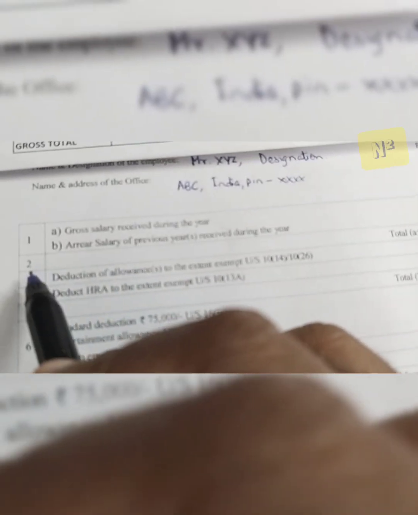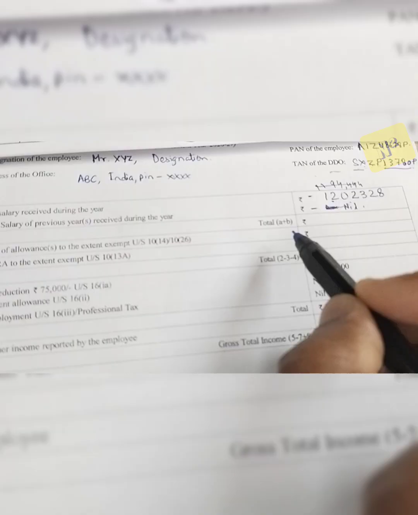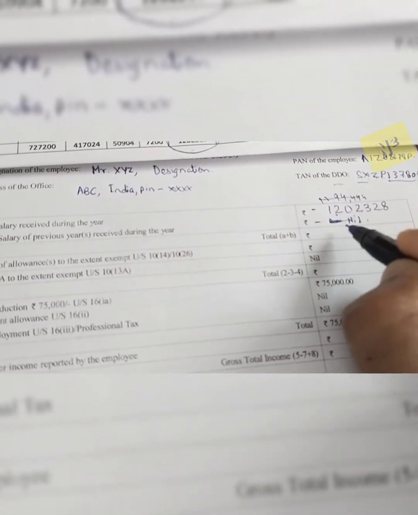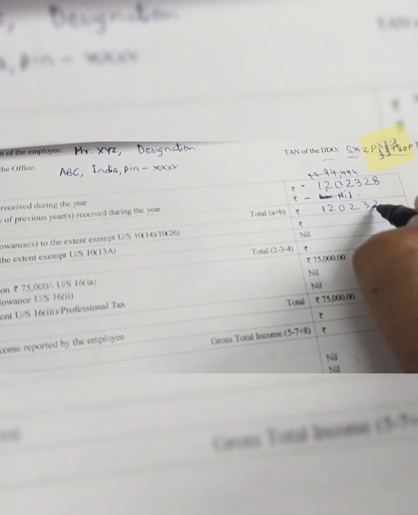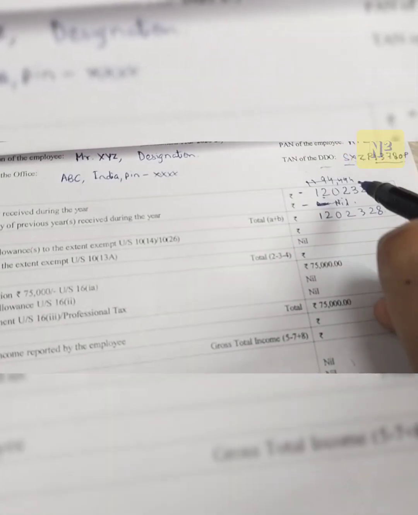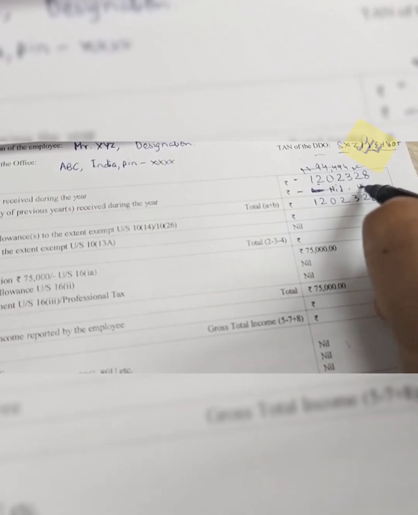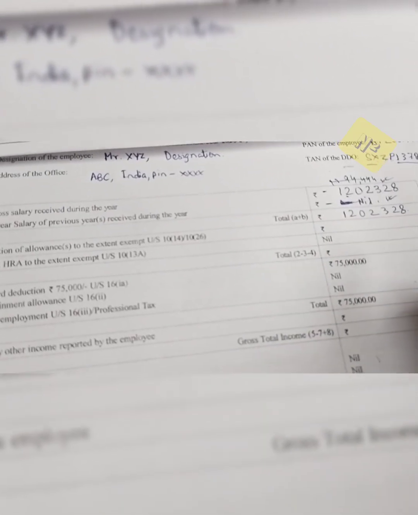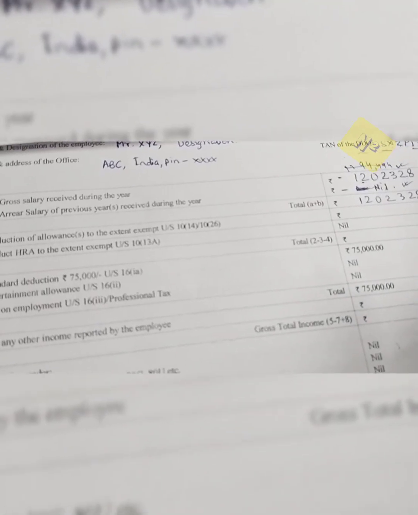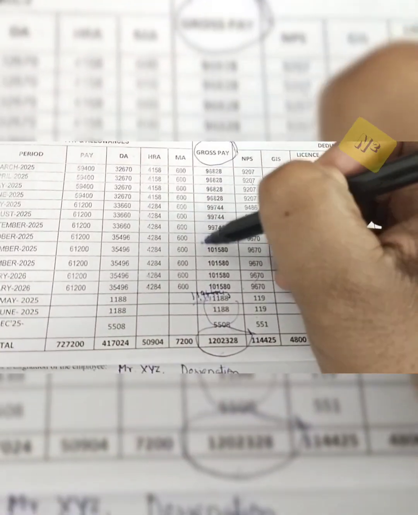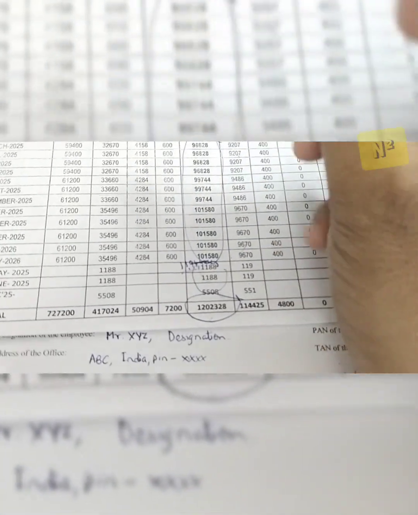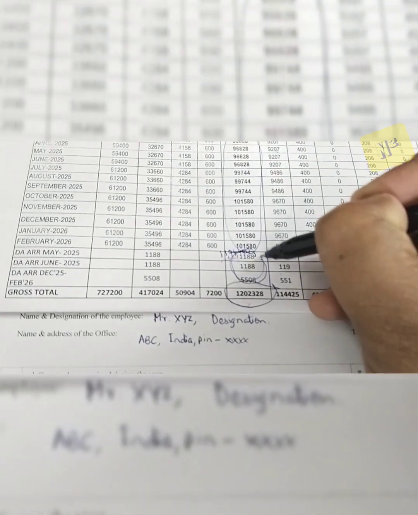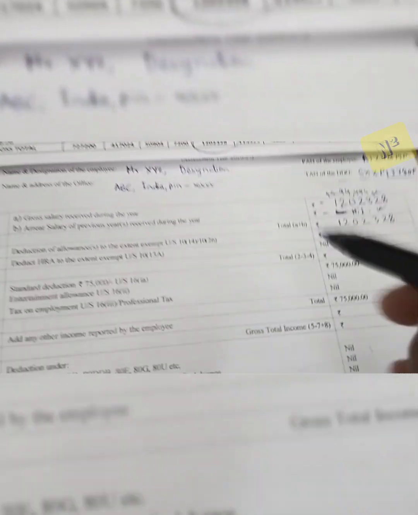Okay, the next part, segment 2, is showing you total A plus B. That means you have to write that value only, 12,02328. They are telling you to add the gross plus the DA, sorry, arrear salary, and you will end up with this value. So they are telling you to add this value with that of the arrear values, which is the extra pay. So this is the line showing you that.